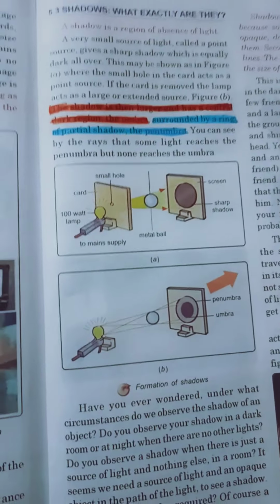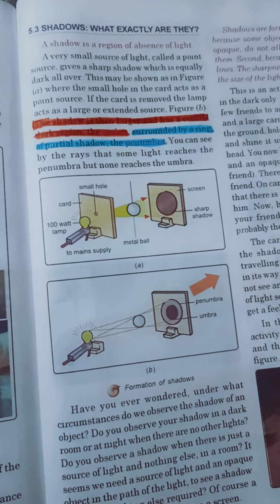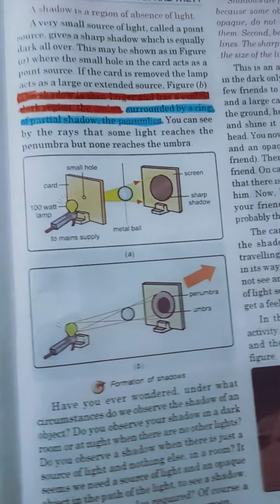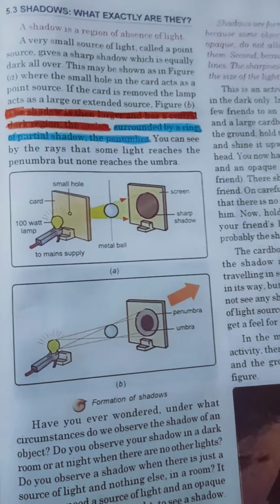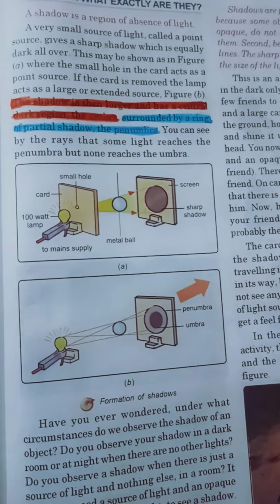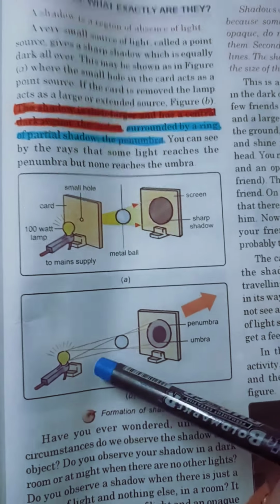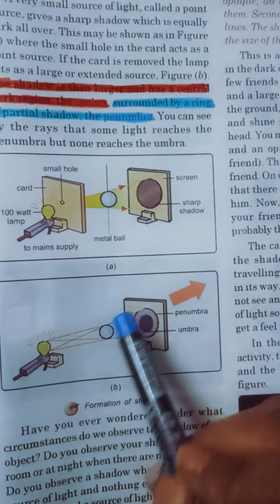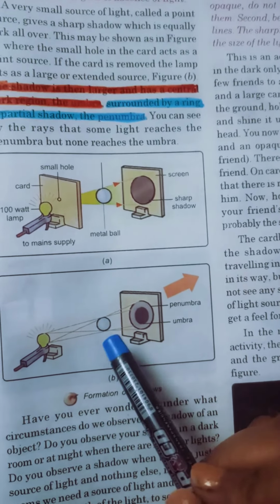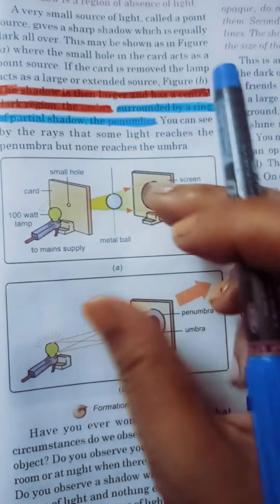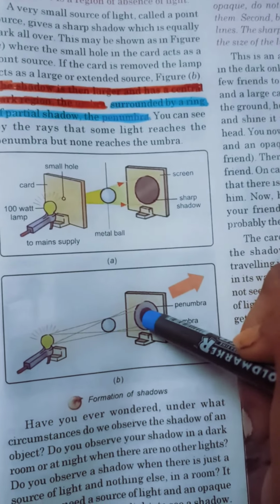Then what happens when a small CFL bulb is lighted, the light is coming in a very particular path. So this is the difference between extended source and point source. Extended source means the path has been increased, and over here the path is less compared to this.